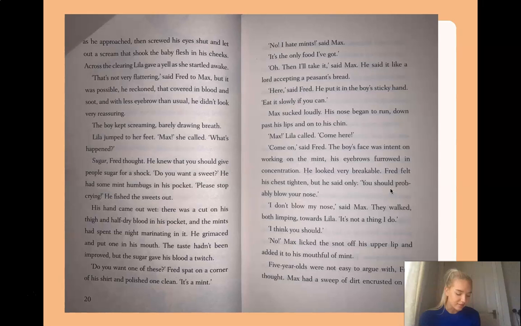"Do you want one of these?" Fred spat on a corner of his shirt and polished one clean. "It's a mint." "No, I hate mints," said Max. "It's the only food I've got." "Oh, then I'll take it," said Max. He said it like a lord accepting a peasant's bread because he really didn't want it. "Here," said Fred. He put it in the boy's sticky hand. "Eat it slowly if you can."